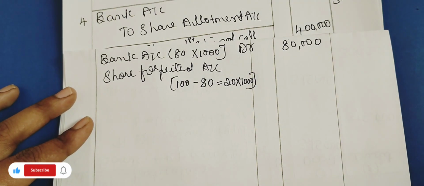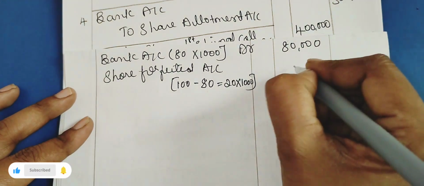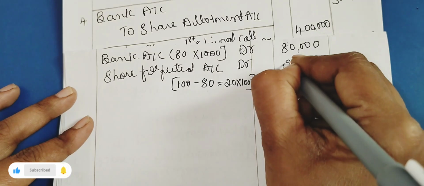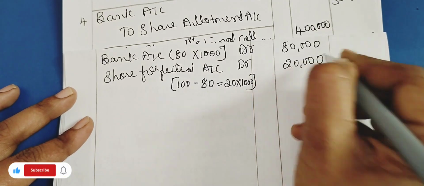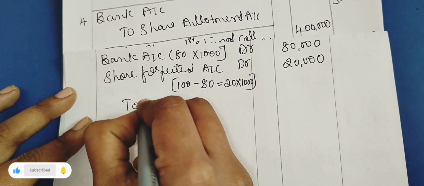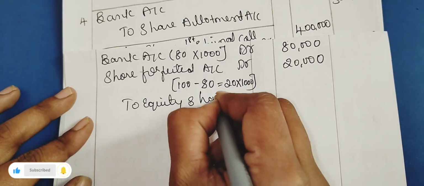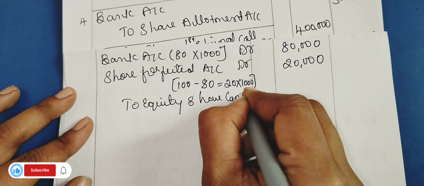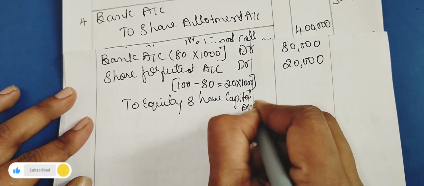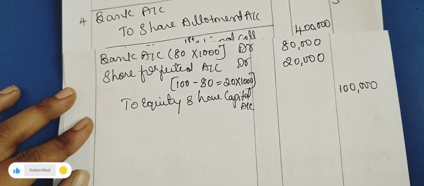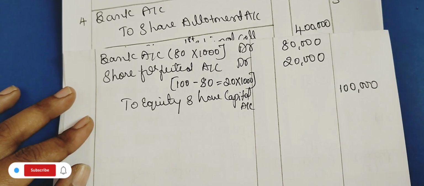Share forfeited account debtor 20,000 to equity share capital account, 1 lakh, being reissue of forfeited shares.